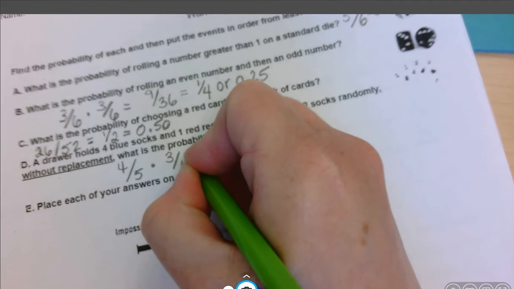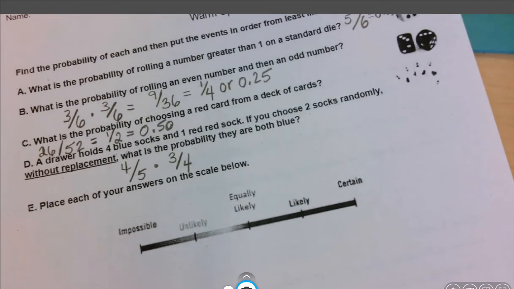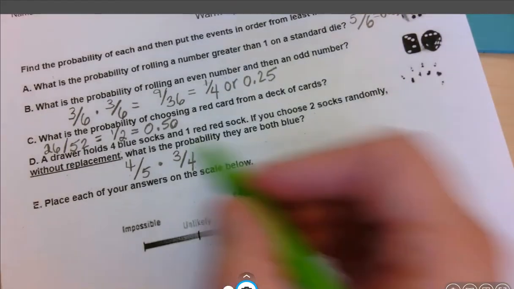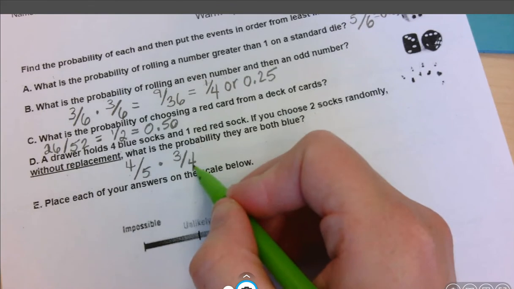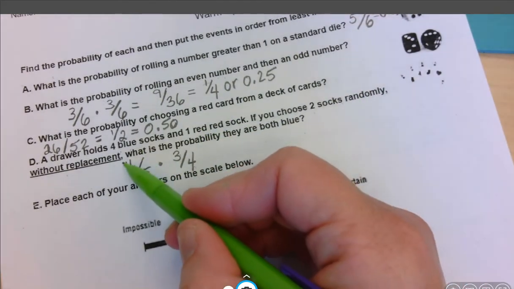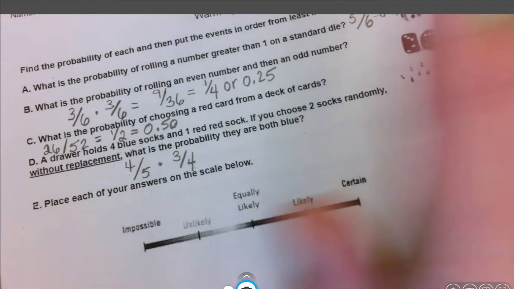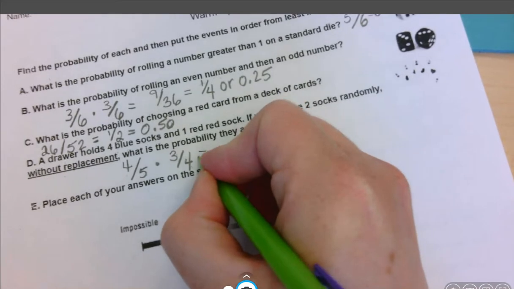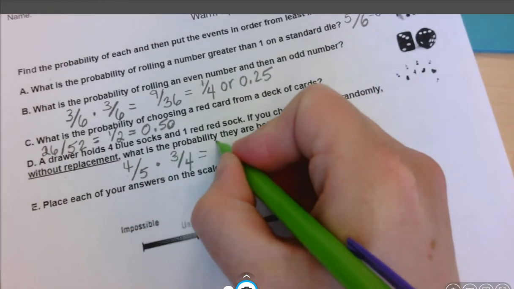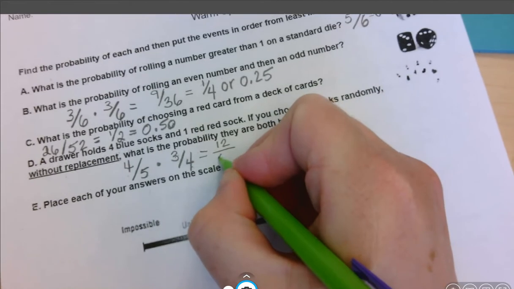I'm going to pause there for a second because I want to see what questions you have before we multiply. So remember, we're going to multiply numerators and denominators. Some people who are really good at simplifying might see that you can actually just cancel out a 4 on top and a 4 on bottom, and that will simplify your life a lot. But if you don't like that, just multiply. 4 times 3 is 12. 5 times 4 is 20.